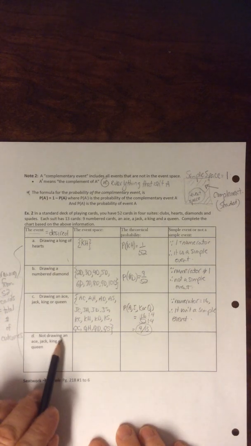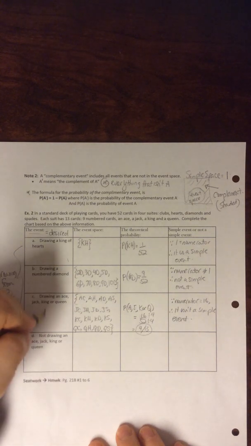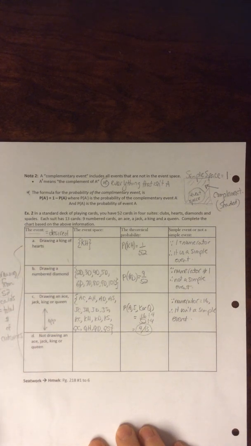What about not drawing? So notice, not drawing an ace, a jack, a king, or a queen is the opposite. Right? They're opposites.